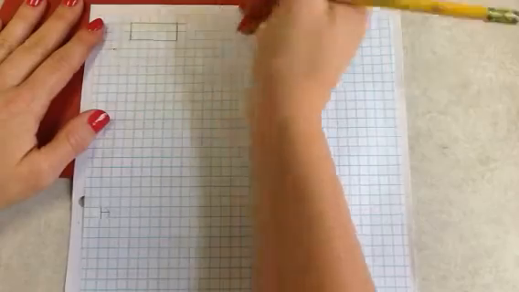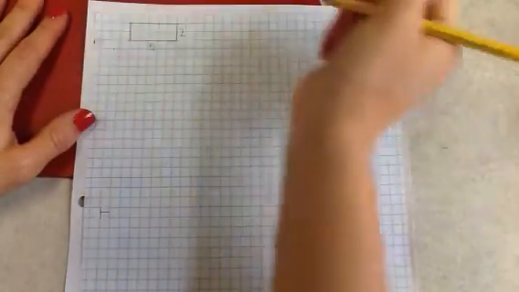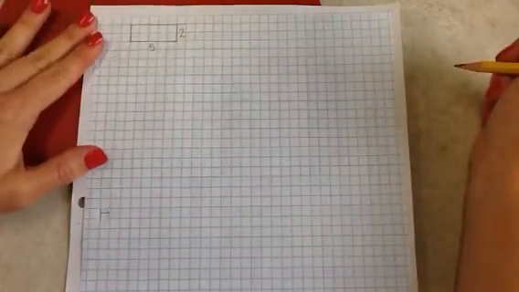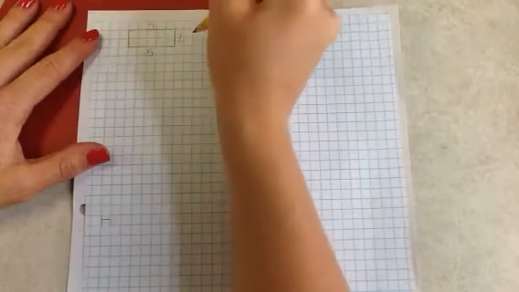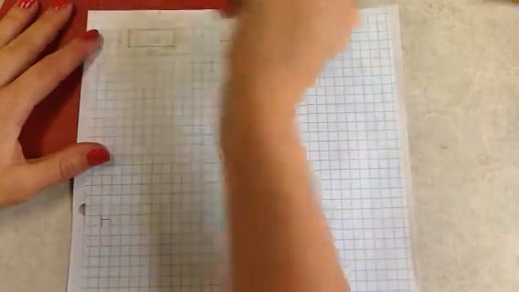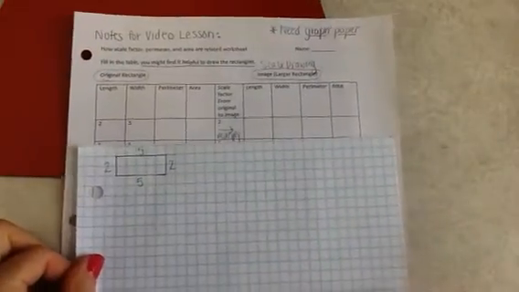And you know how I like to have everything labeled, so we're going to label this 2, this 5, and then you know rectangles have opposite sides congruent, so if this side's 5, this side has to be 5, and if this side's 2, this side has to be 2. Hopefully you can see that okay. So here's a 5x2 rectangle.